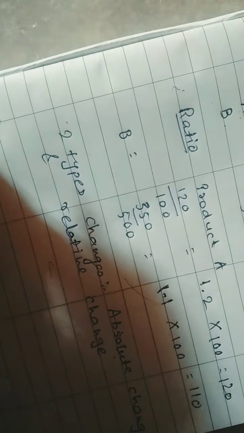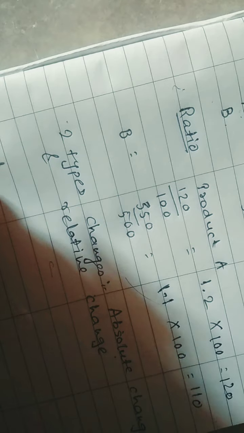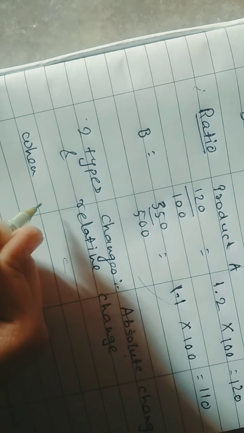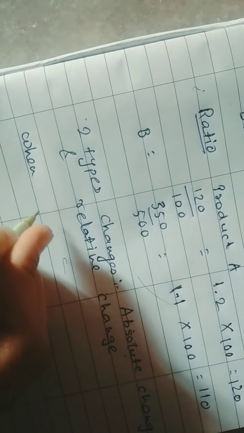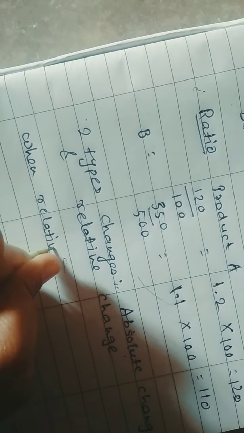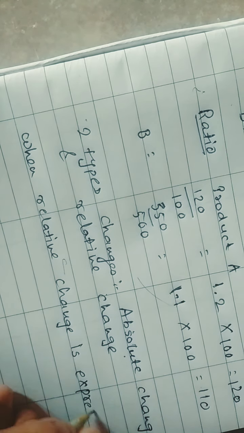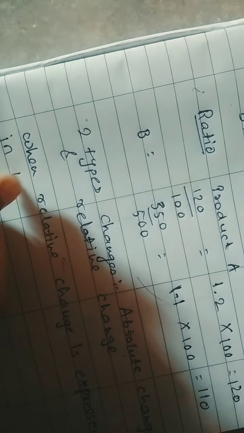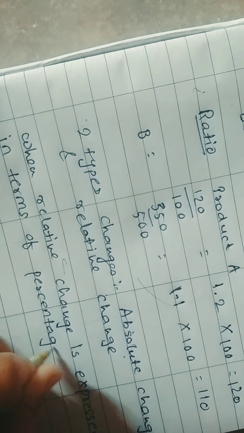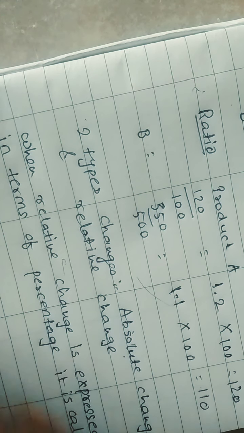When relative change is expressed in terms of percentage, it is called an index number. So here we get an idea about what an index number is. We got an idea about the meaning of index number. So when relative change is expressed in terms of percentage, it is called index number.